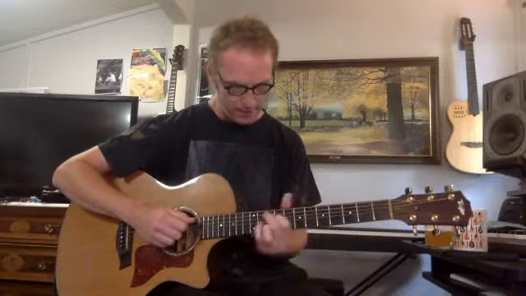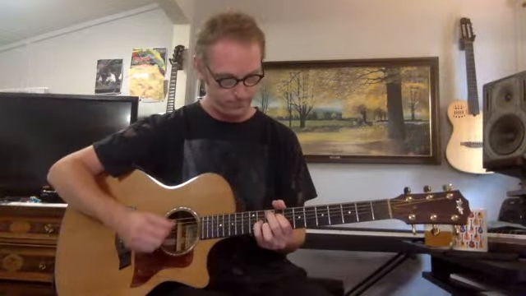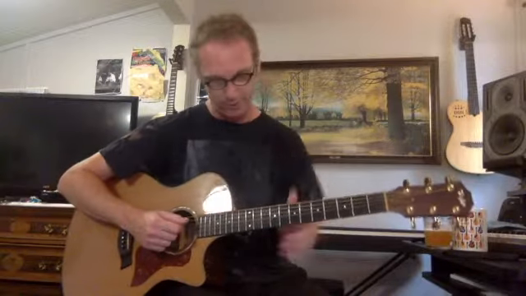C major 9. I can move that shape all over. Here's G major 9. This would be 10, 9, 11, 10. 1, 3, 7, 9. There's no 5. The 5 is the first note that can go. We don't really need the 5 in more advanced chord harmony, because the 5 is the first overtone after the octave.